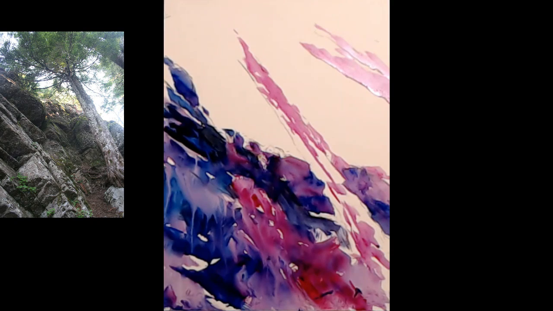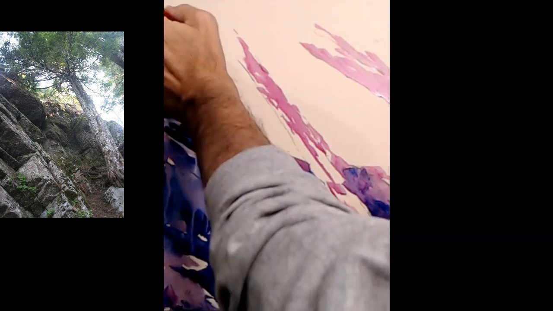This is UART 400 pastel paper, and it's mounted on a plain old acid-free foam core. So it will buckle a little bit depending on how wet it gets.